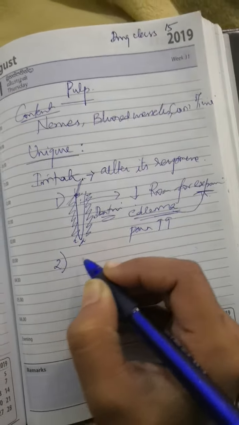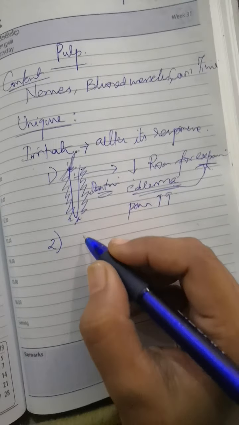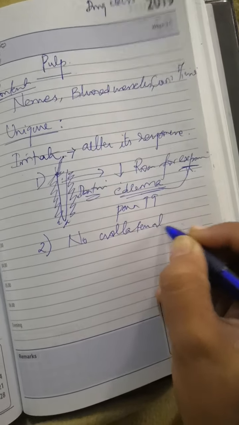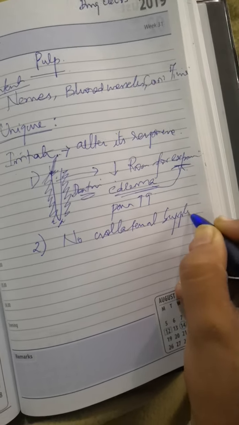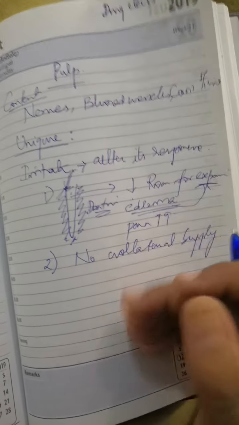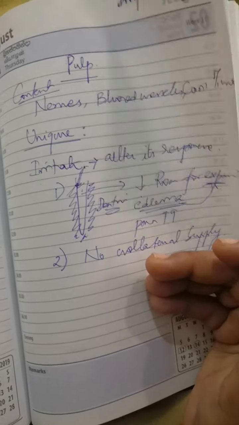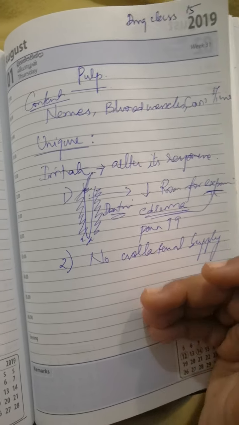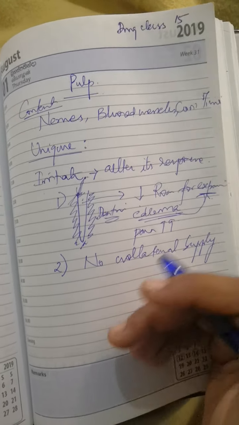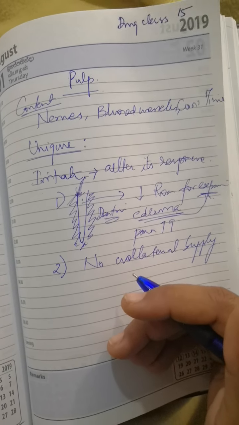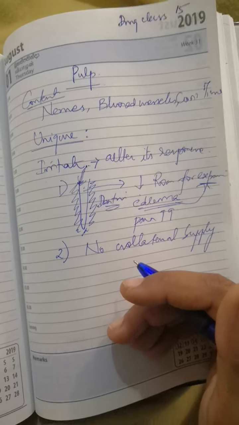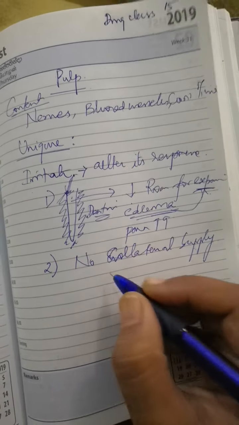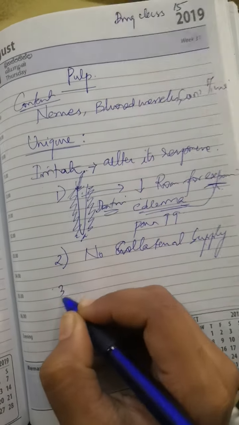edema. The second point is that it doesn't have any collateral blood supply. Since it doesn't have any other collateral supply, if the blood supply of one tooth is subjected to necrosis or inflammation, it doesn't have any other collateral supply to combat that necrosis, inflammation, or irritation. So there is no collateral blood supply for the pulp. This is the second point.